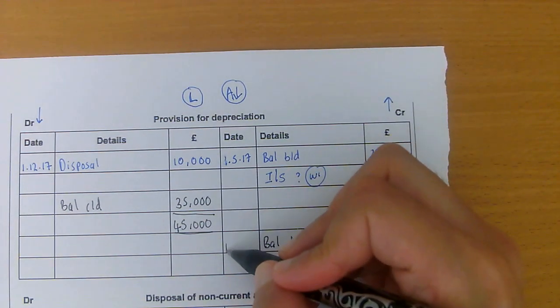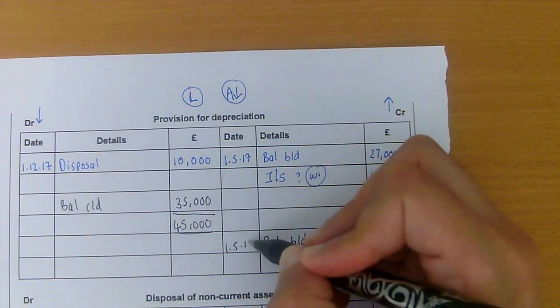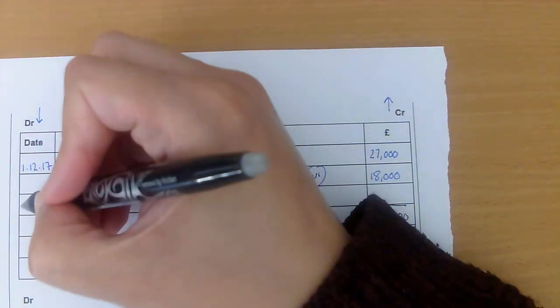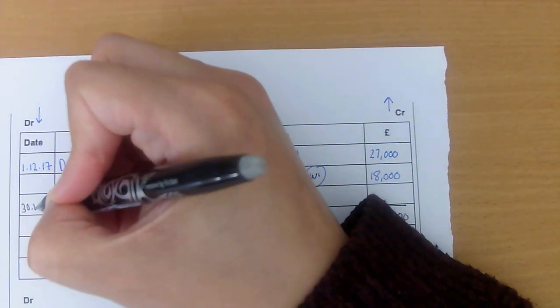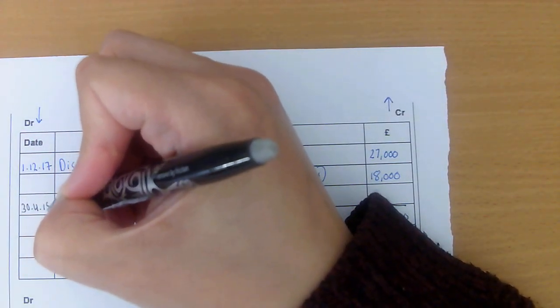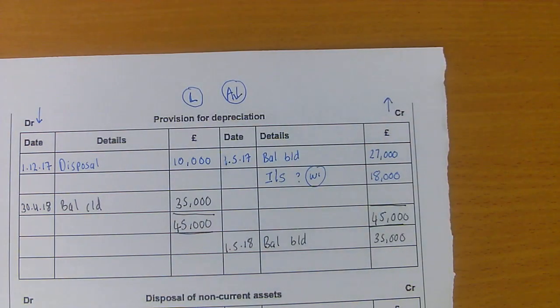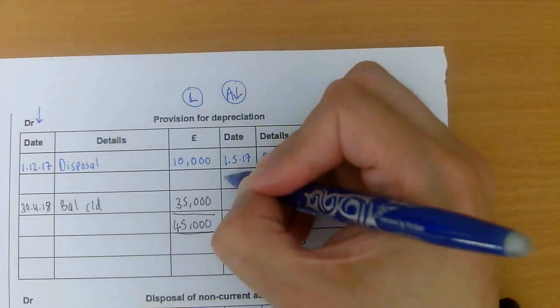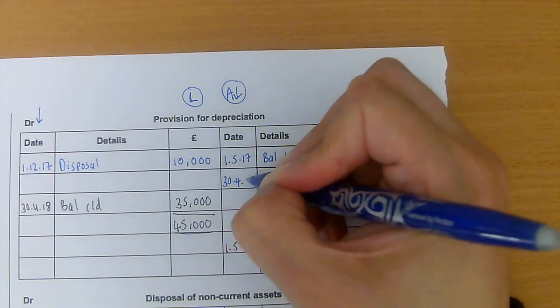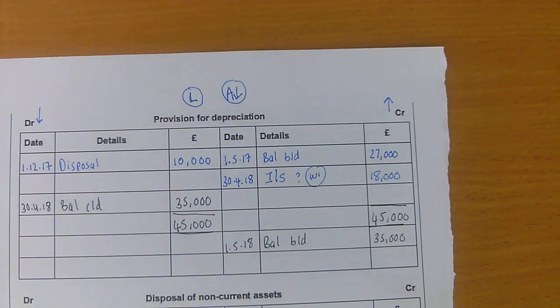So this will be the 1st of May 2018. This will be the 30th of the 4th 2018. And your income statement figure will also be at the end of the year, 30th of the 4th 2018. So that completes this account.